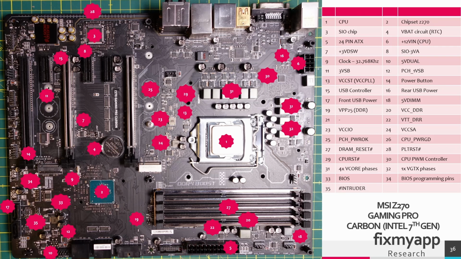This is the 24-pin ATX power connector. This connector is the primary power supply connection that delivers electricity from the power supply to the motherboard. When you turn your motherboard on, the power supply will generate different voltages that the motherboard needs.